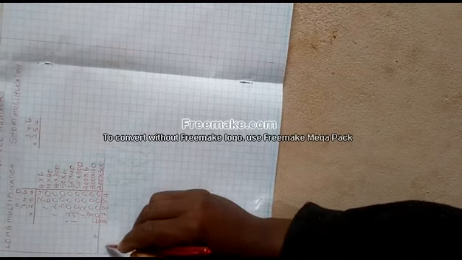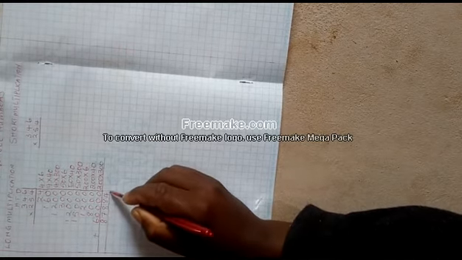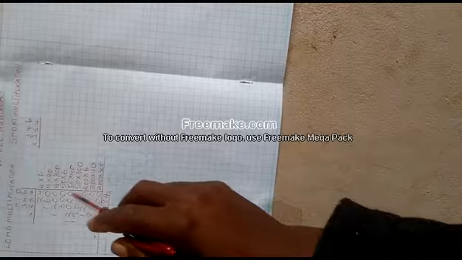So you have finished your multiplication. Now let us see if we will get the same answer when we do the short multiplication.